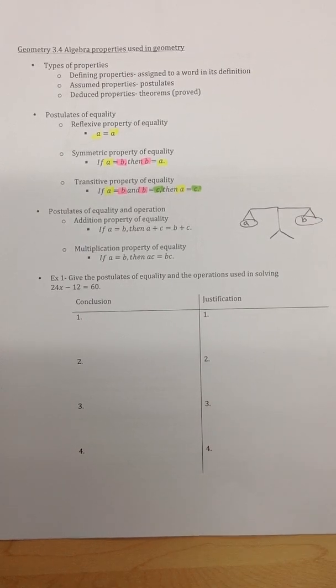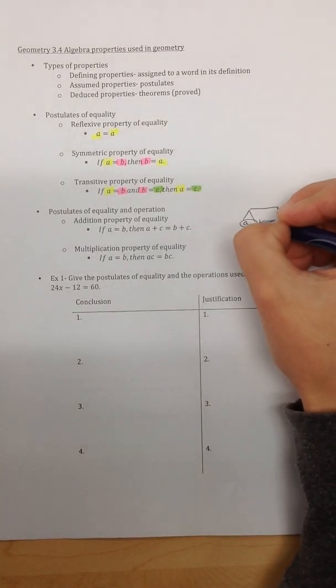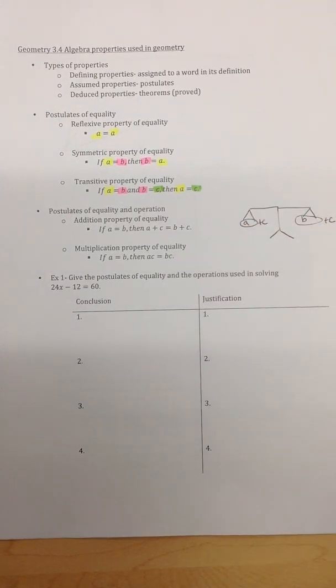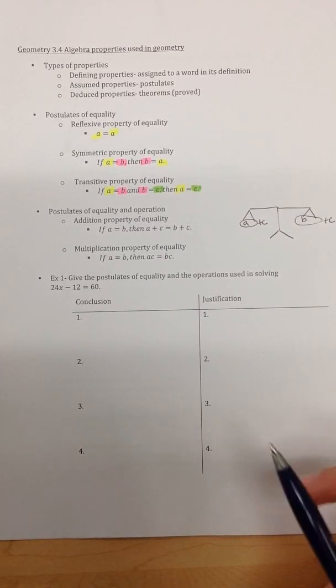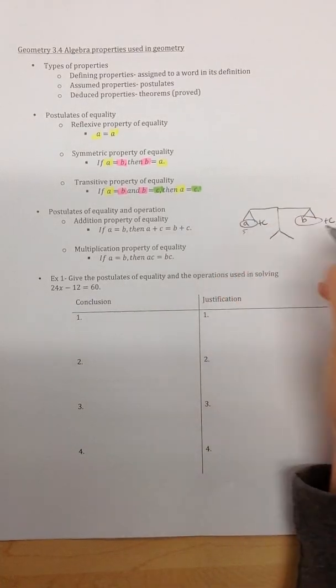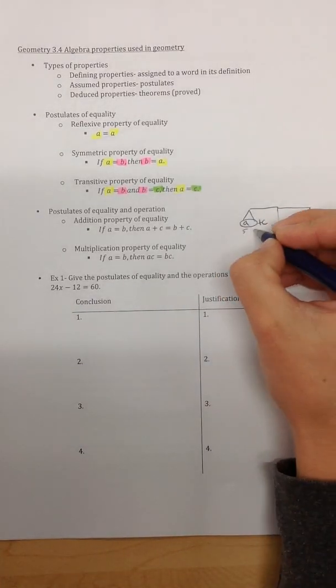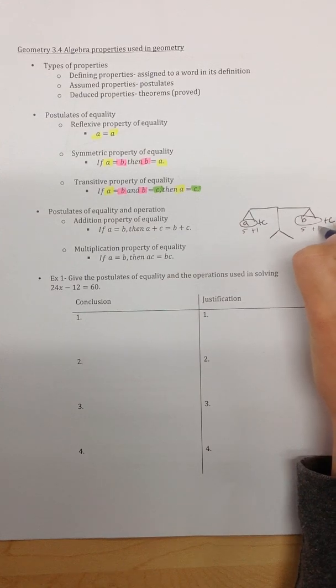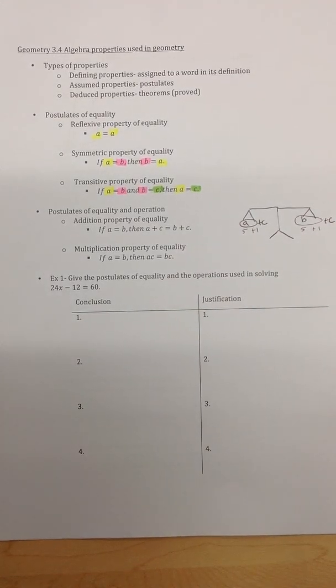If we add the same thing to both sides, so if we had a C here and a C here, say C maybe is 1 pound, if we add the same amount to both sides, those trays are still going to equal each other. Okay, so if this was 5 and this was 5, and then we add 1 to each of those, both of those sides would still be 6, so they would stay equal. So that's basically saying you can add the same thing to both sides.